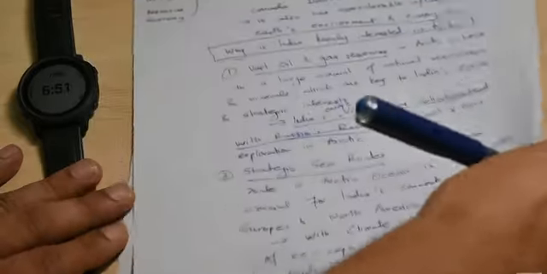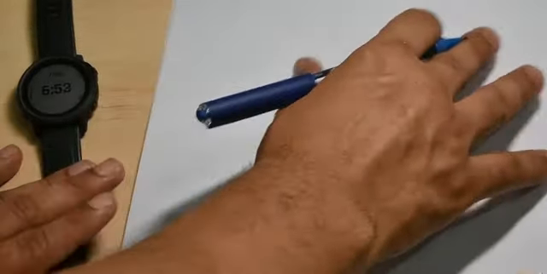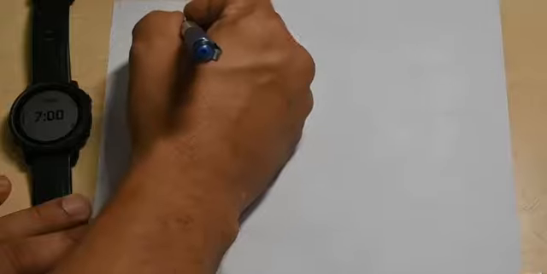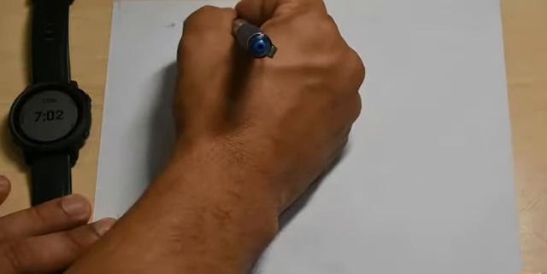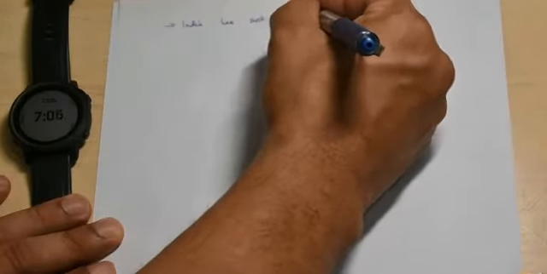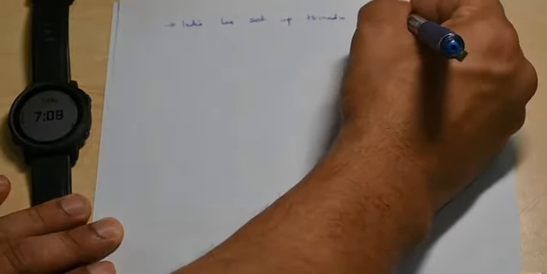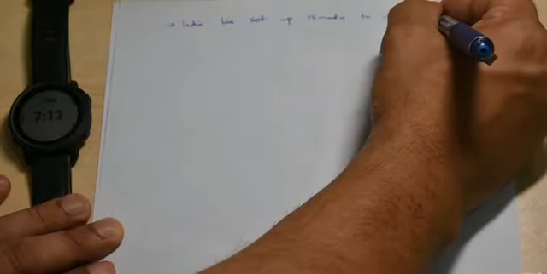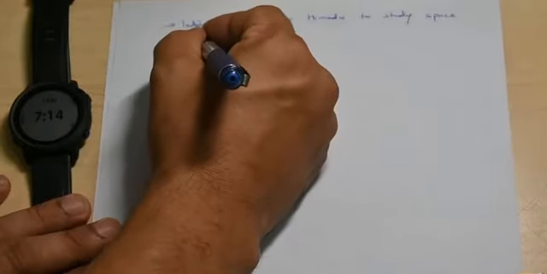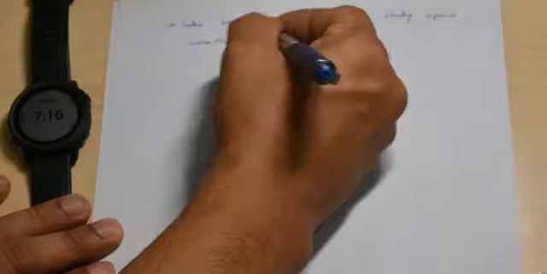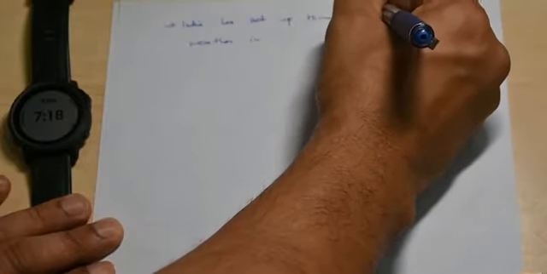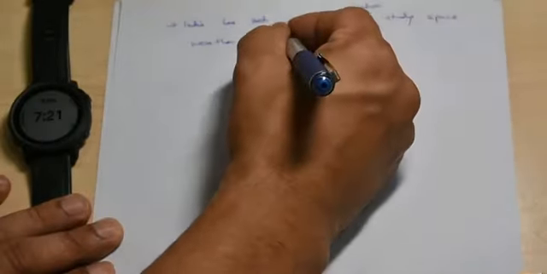Okay. Now here also you can give an example because India has set up something to study that, right? So India has set up Himadri station in the Arctic to study space weather. All right. So like this, we have written now 3 points.